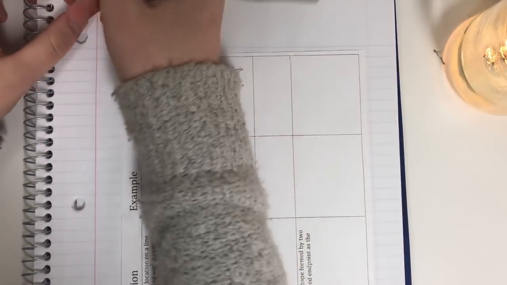Okay, so I've already glued in my notes for the day, but I'm going to write my objective on top. You can write your objective and then glue it in, or glue it in and then write your objective with me.